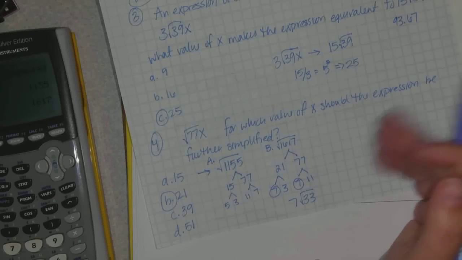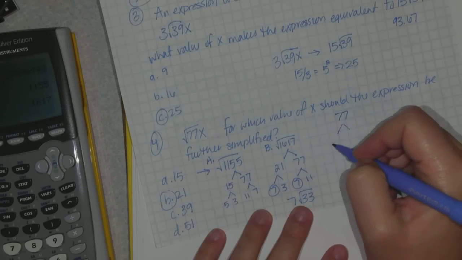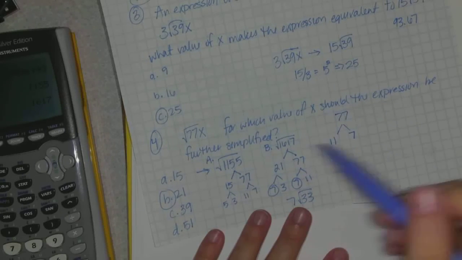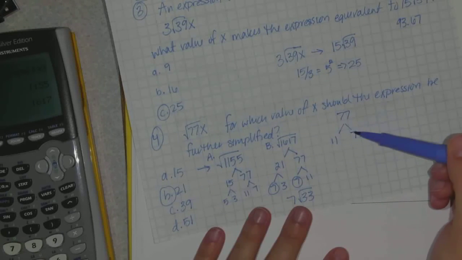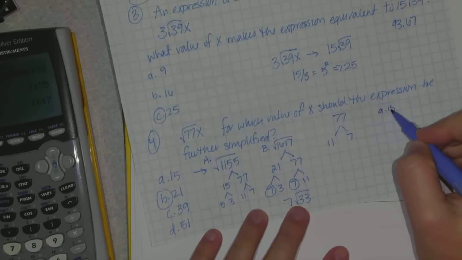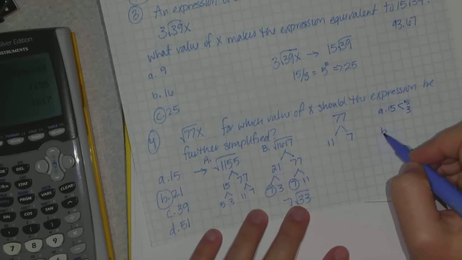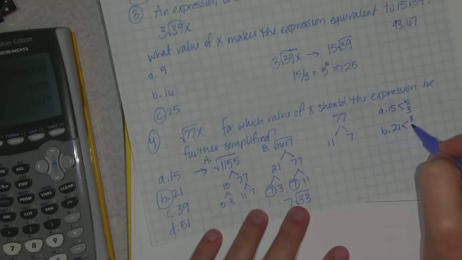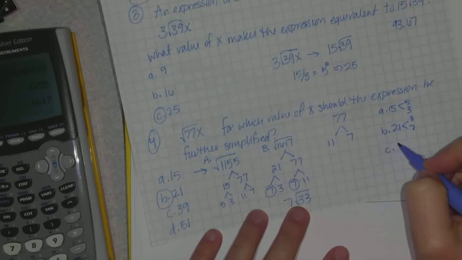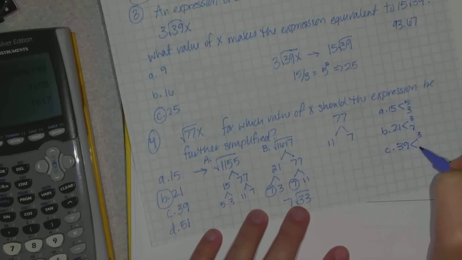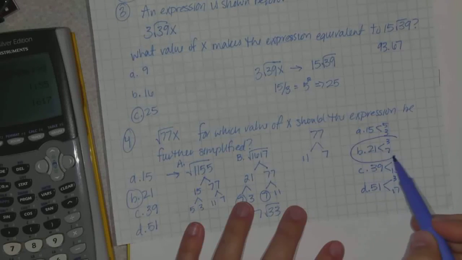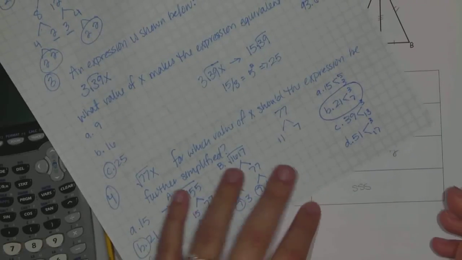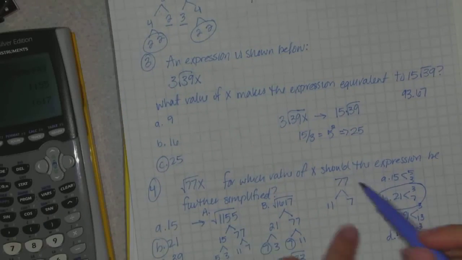Okay? Now, this process didn't really take that long, but a shortcut, something you can do to find the answer just a little bit more quickly, is if I take 77 and I factor it, that gives me 11 and 7. So I would look at my answers, and I would find the answer that has a factor of either 11 or 7. So for A, I have 15. This is 5 and 3. For B, with 21, this is 3 and 7, right? There's a match. For C, with 39, that would be 3 and 13. And for D, with 51, this is 3 and 17, right? So B is the only option, the only one that has a factor in common with the 77.